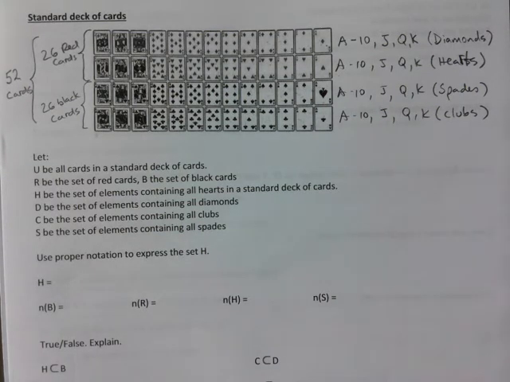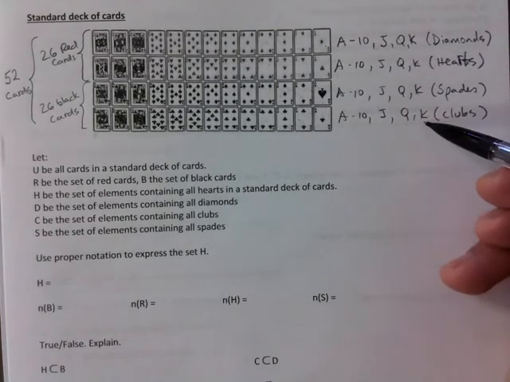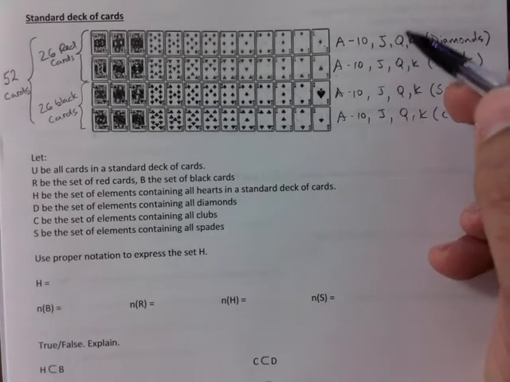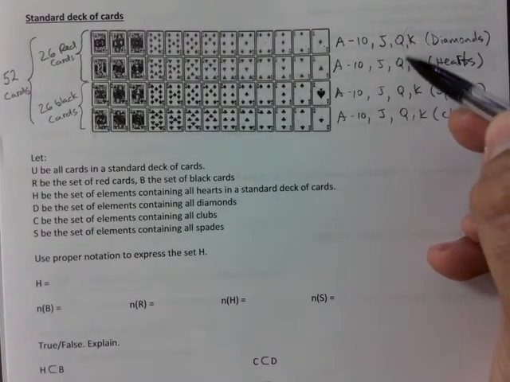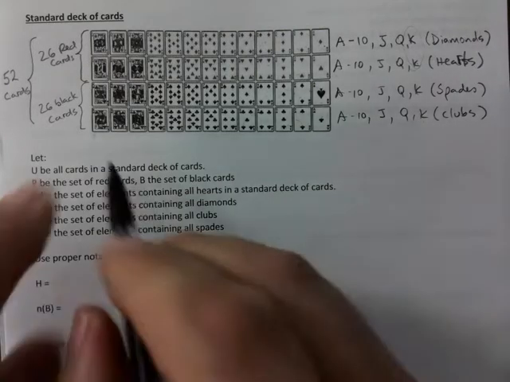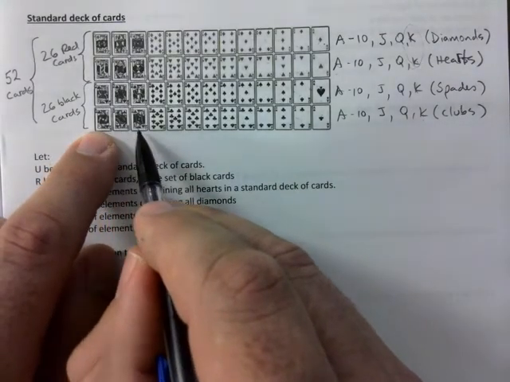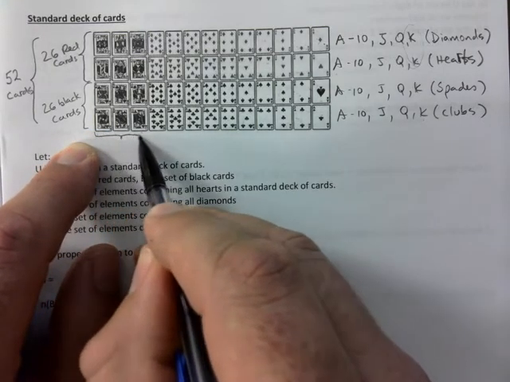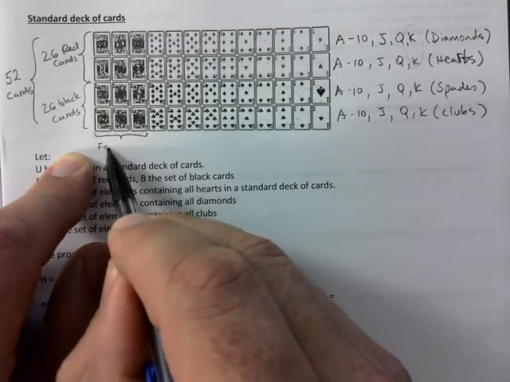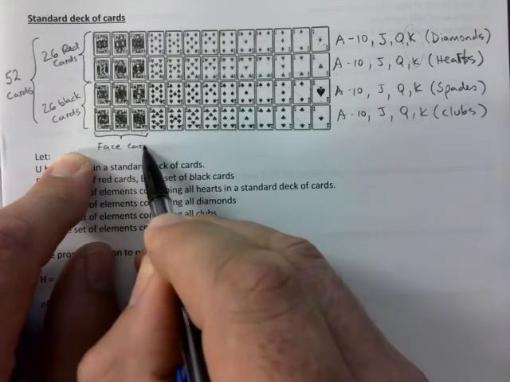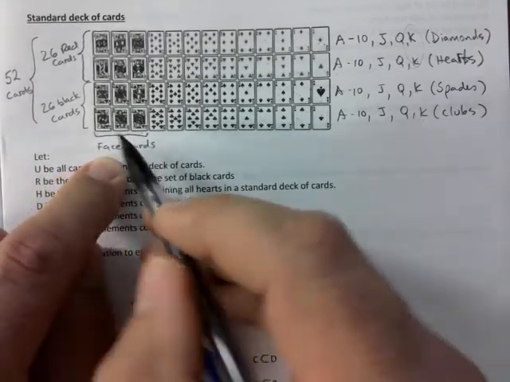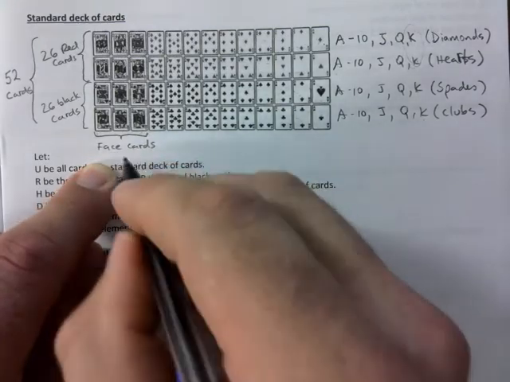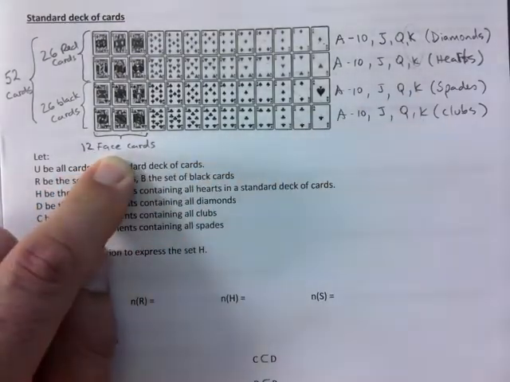So how many kings are there in a set? 1, 2, 3, 4, right? How many red kings? 2, right? The jack, queen, and king, we call those face cards. Have you heard of that term? And how many are there? 3 times 4? There are 12 face cards in a deck of cards.